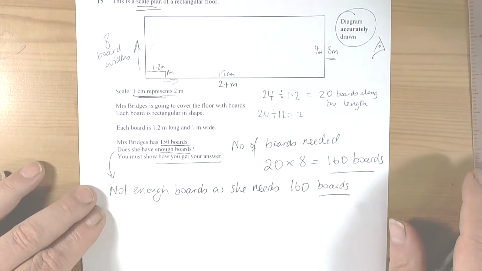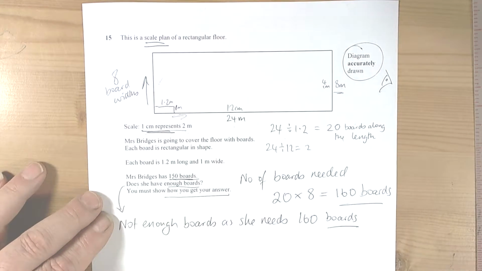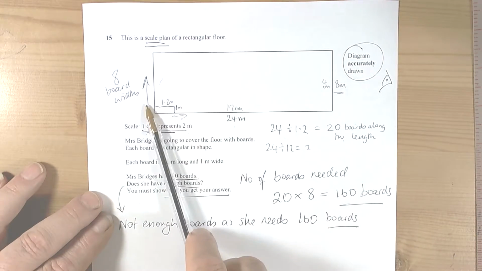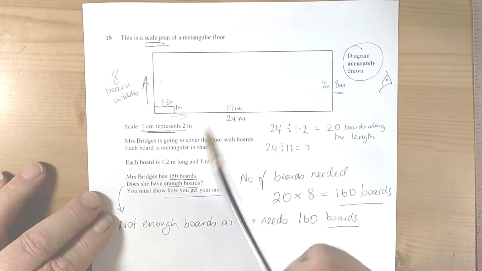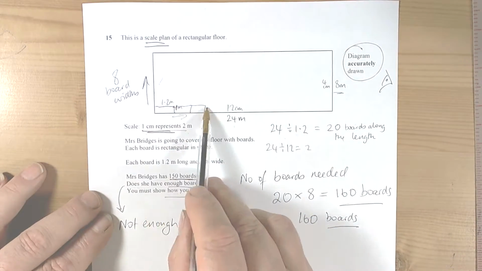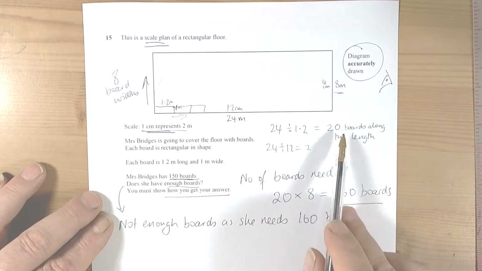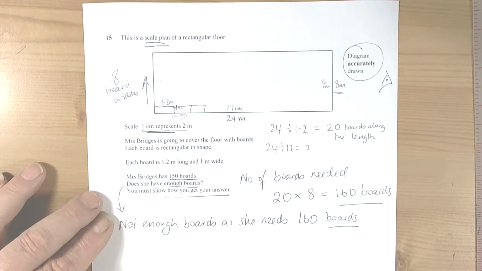Okay, so that's a classic way of doing the kind of floor problems, tiling problems, wall problems, fitting problems, painting problems. Just think about what goes on in reality. How does it work? Well, we're fitting these boards along this length, so every 1.2 metres, how many of those go into the width there? 24 divided by that just gives us 20 boards along the length and so forth.